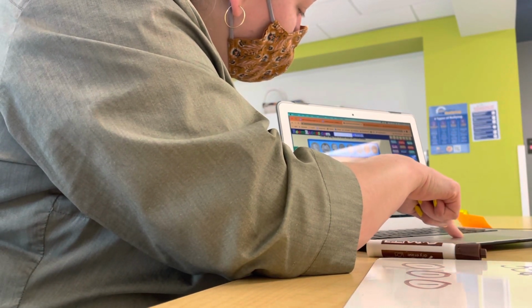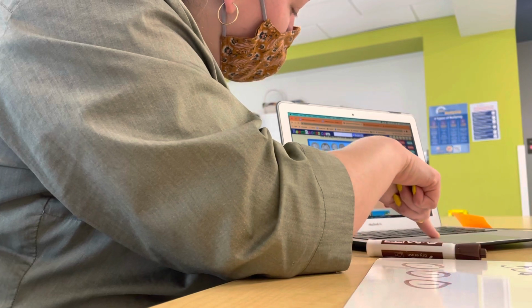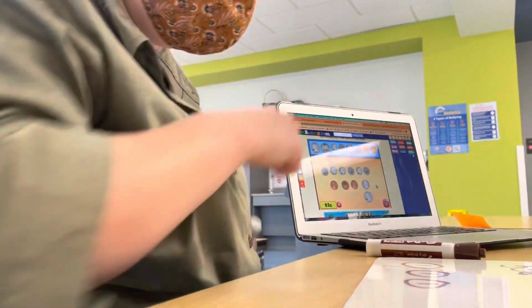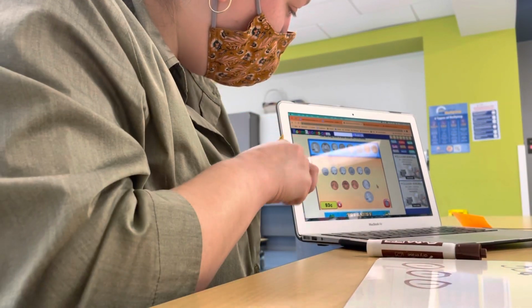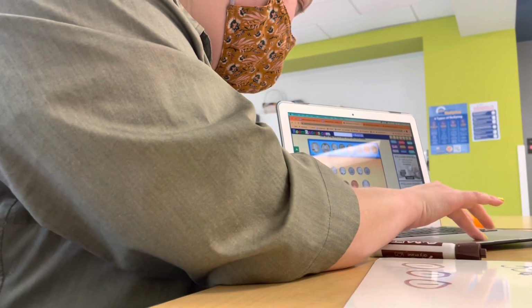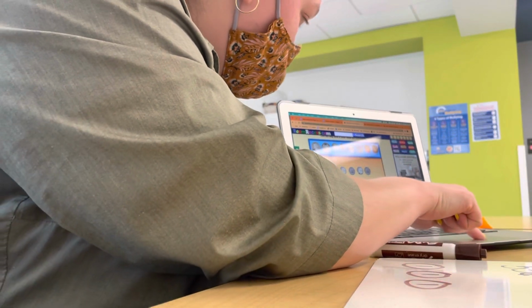So this is a nickel, and these up here are our dimes. So how many nickels do you see? 4 nickels. Okay. Let me get rid of my quarter because we don't need that. So I'm going to do this with you, okay?